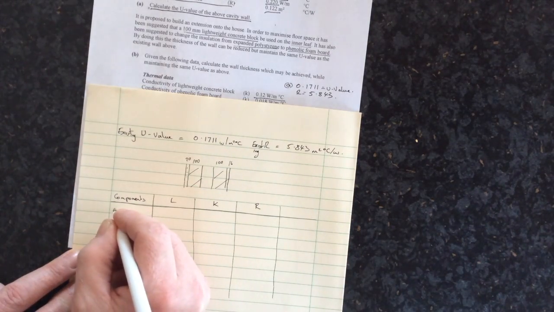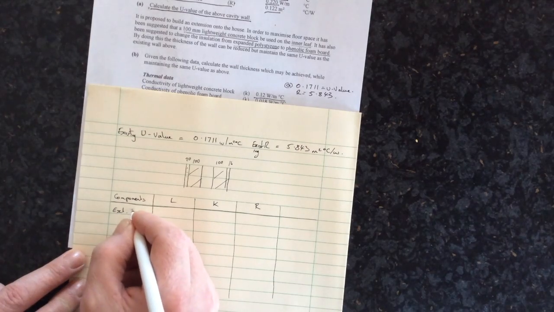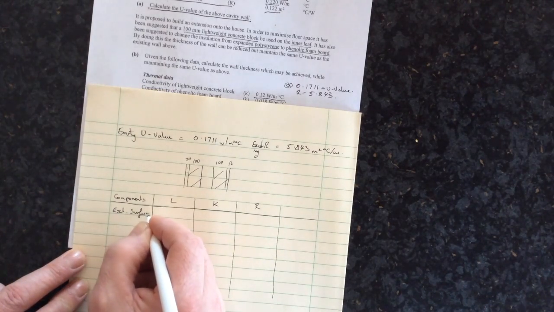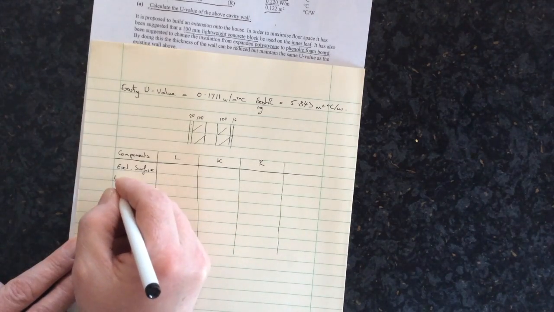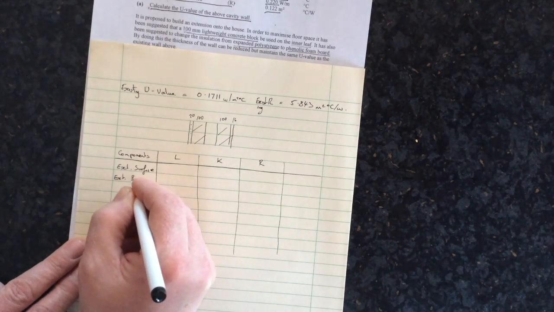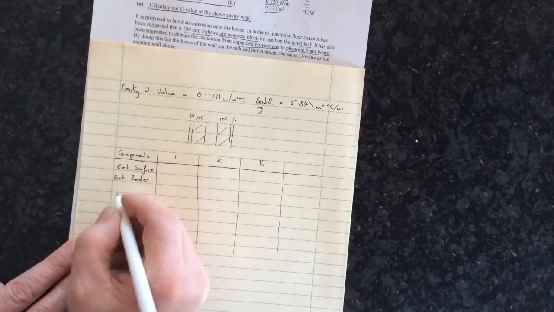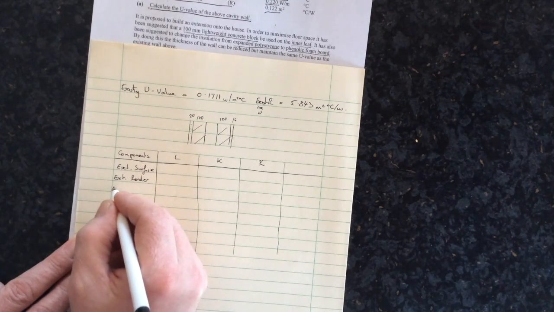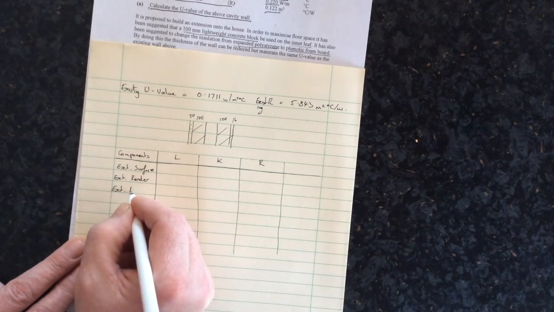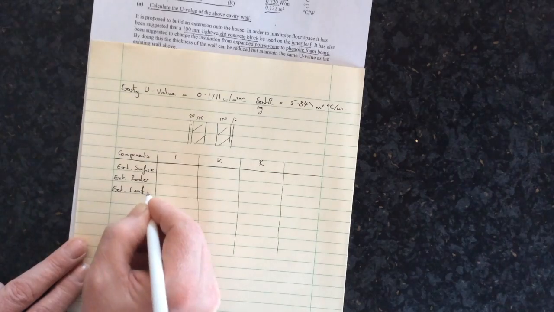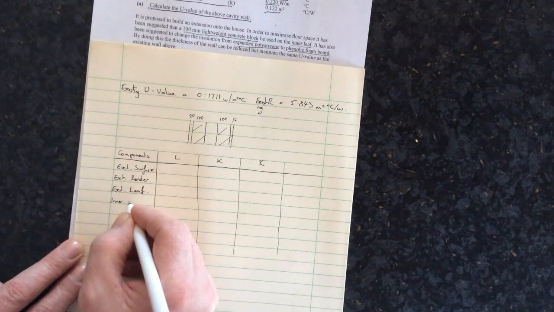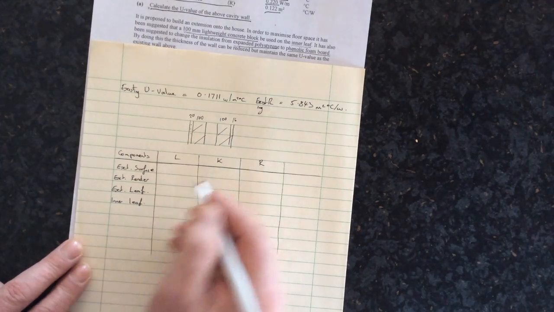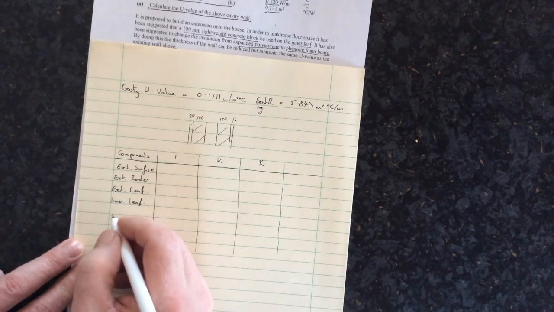So we'll start with your external surface. Don't forget you have your external surface and you have your internal surface. You have your external render. You have your external leaf, external block. You have your inner leaf or internal leaf, because we're leaving out the cavity here this time.